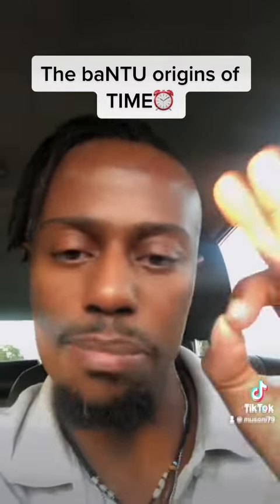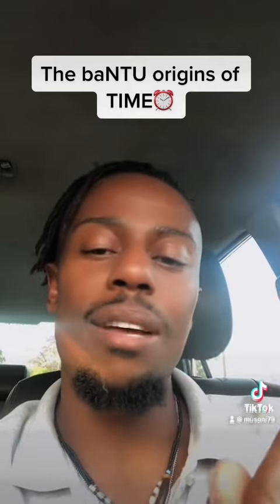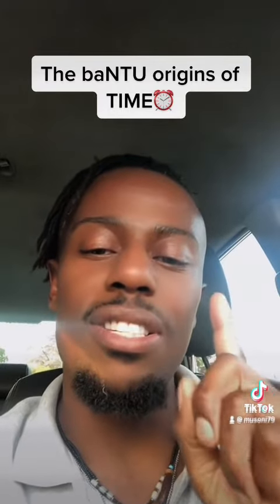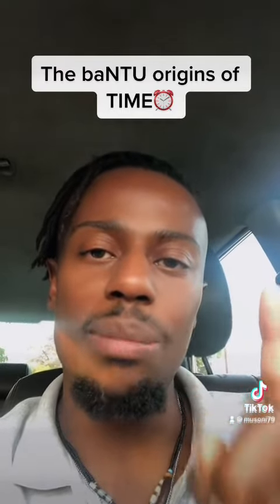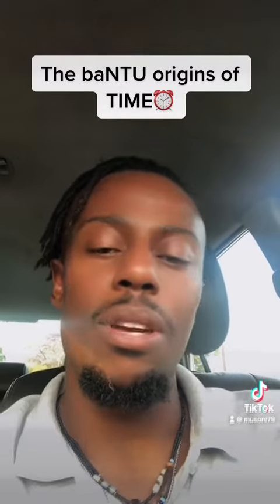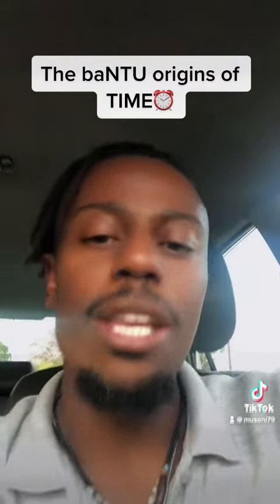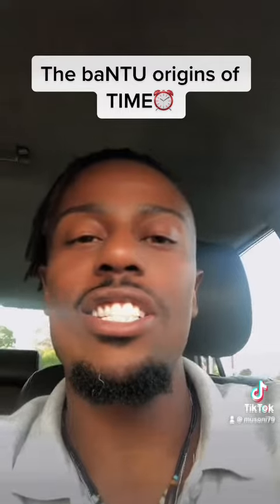Time is Bantu. The last example I want to give is of the sundial that was built at the Great Zimbabwe Monuments, built around the 11th century AD when Europe was in the Dark Ages.